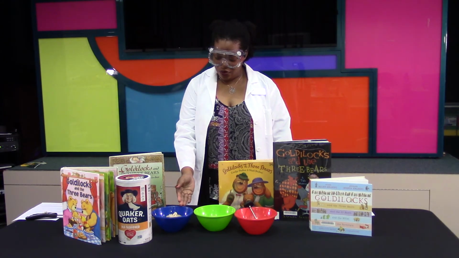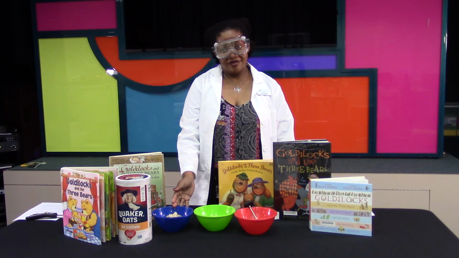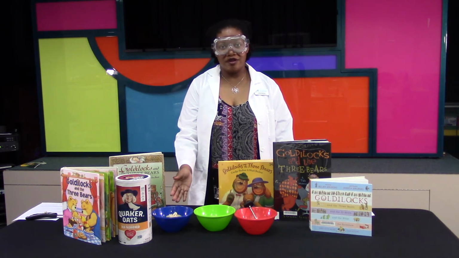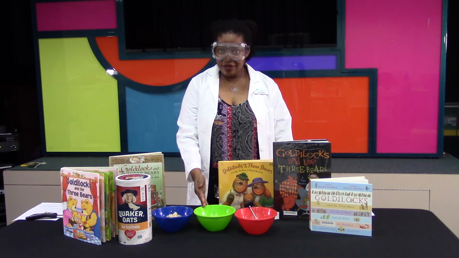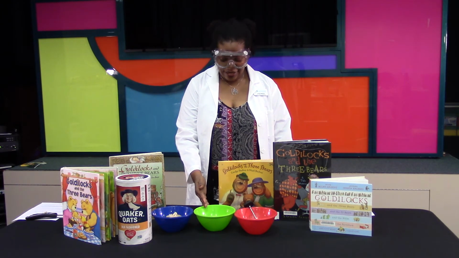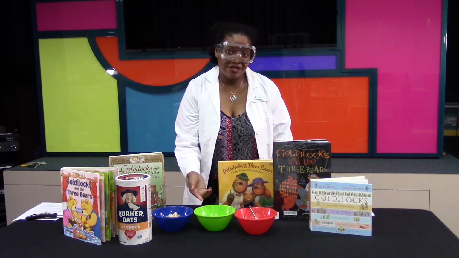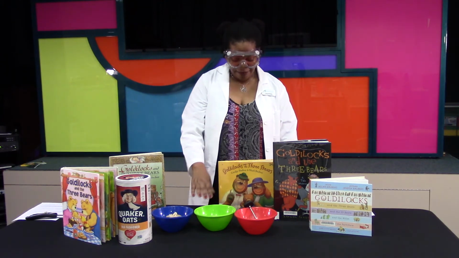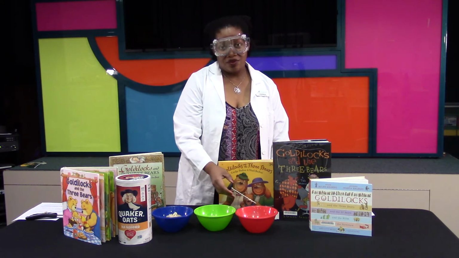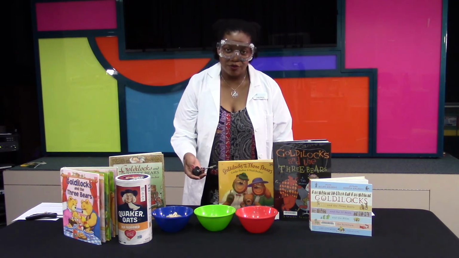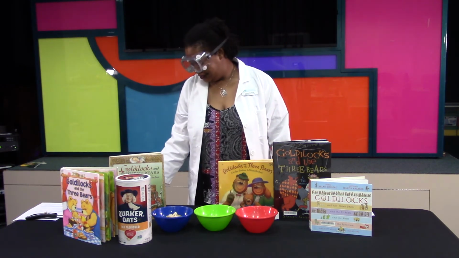Papa Bear's bowl remained the warmest the entire time through our experiment. Mama Bear's bowl remained the second warmest. It's, in fact, still not cold. And Baby Bear's bowl was the coolest one of all, temperature-wise. Baby Bear's pretty cool.